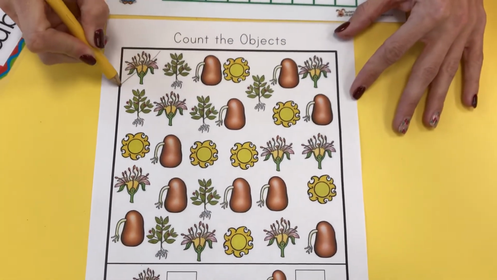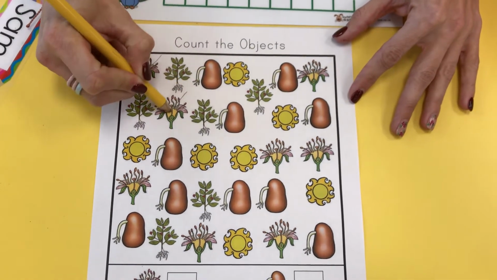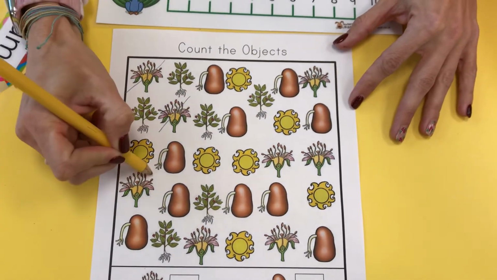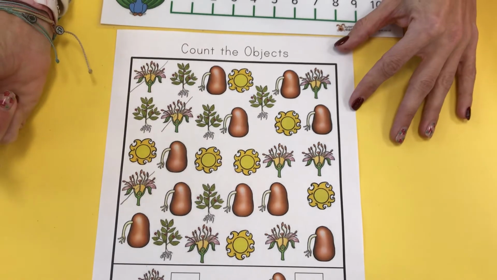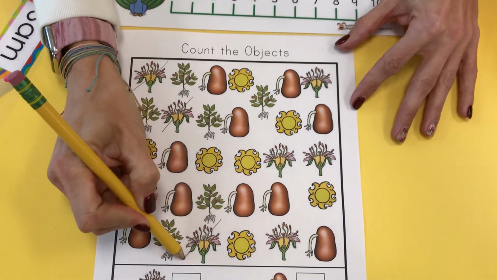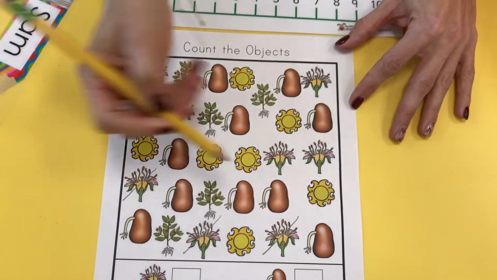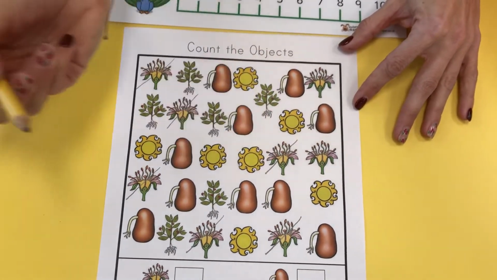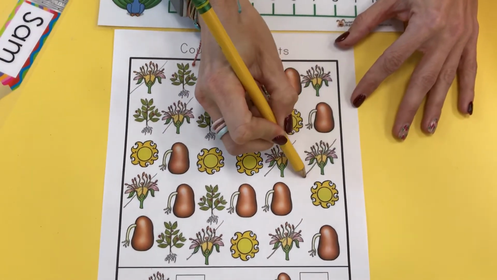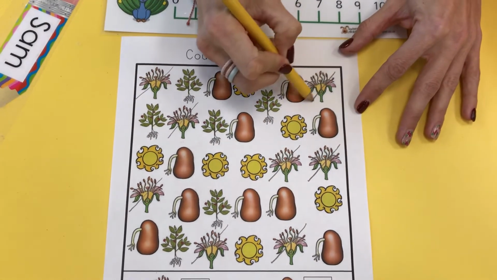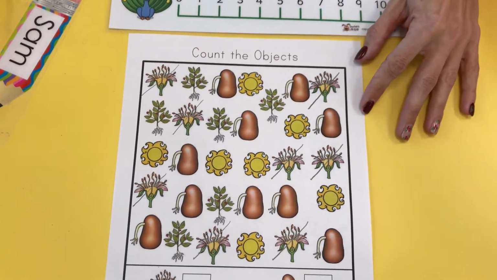There's 1, 2, 3, 4, 5, 6, 7, 8. Wow, 8 flowers. That's so many.